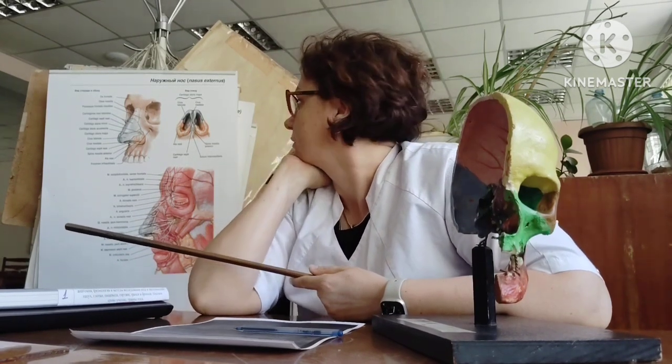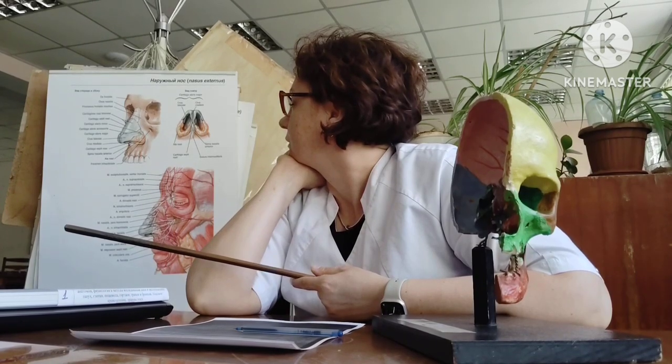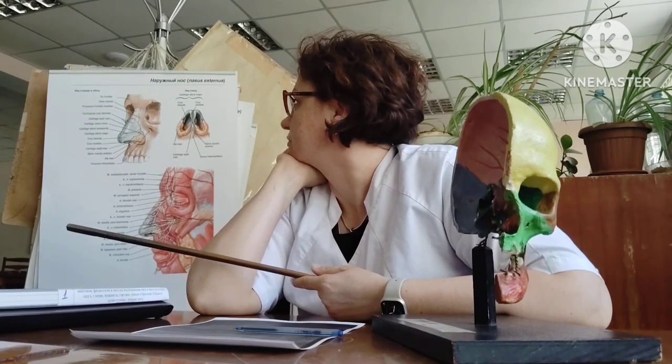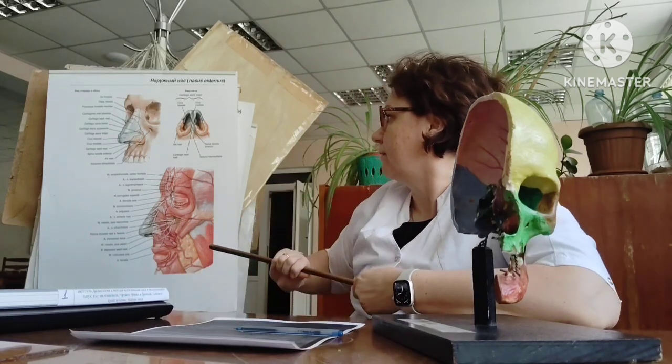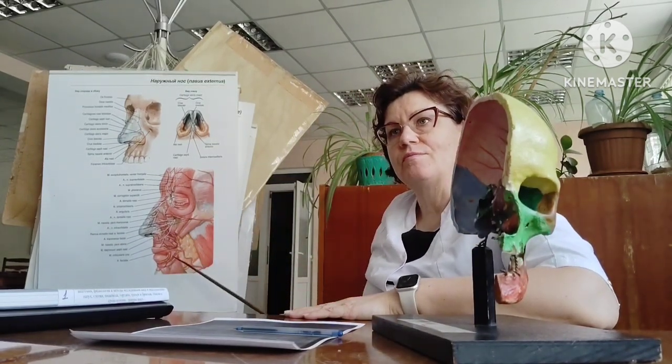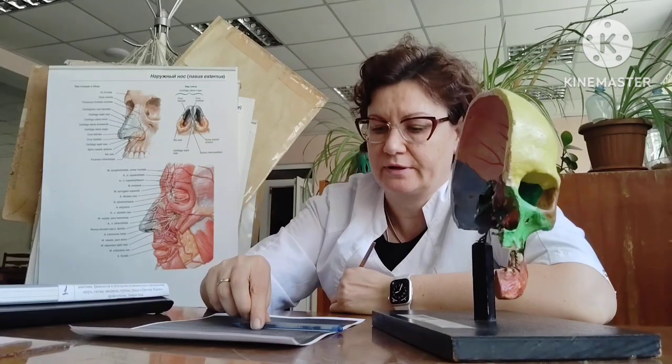Is it a bacterial infection through which osteomyelitis most often occurs? Of course. Usually it's a bacterial infection, and it goes deep. But from the other side, you can see that the external nose has a very intensive blood supply.